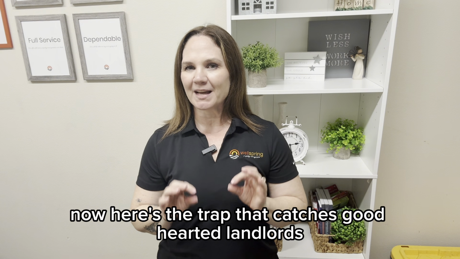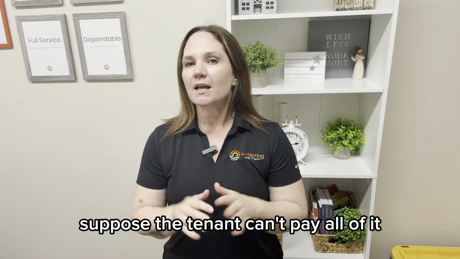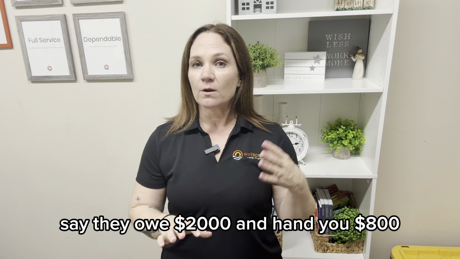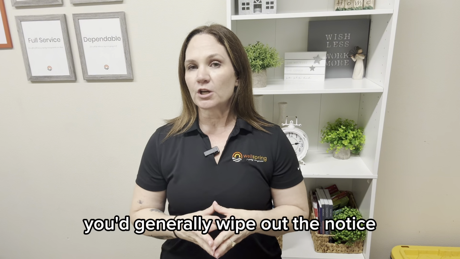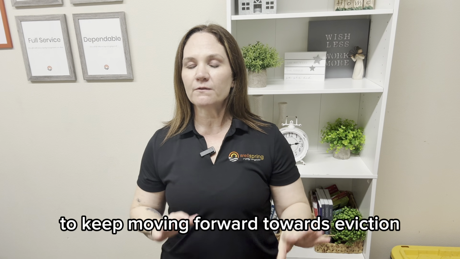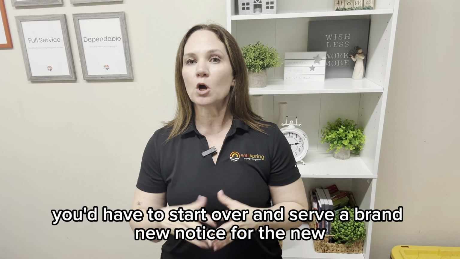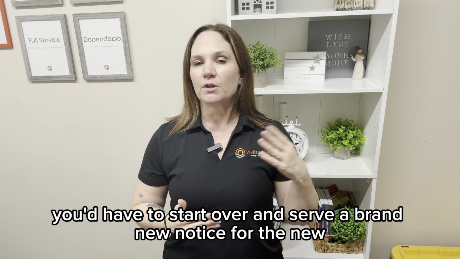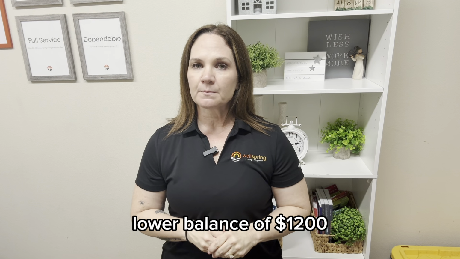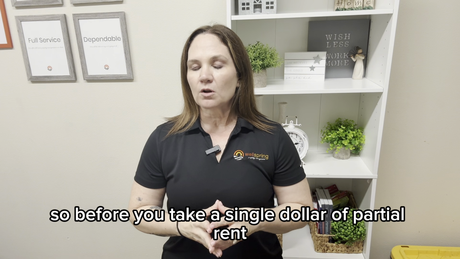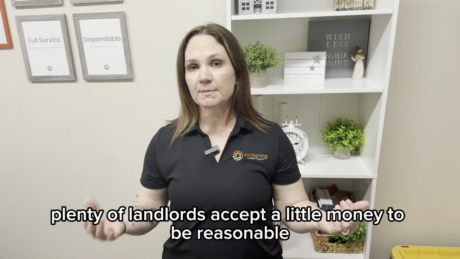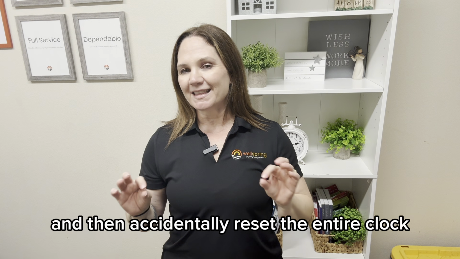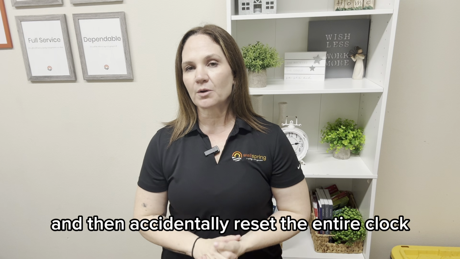Now here's the trap that catches good-hearted landlords. Suppose the tenant can't pay all of it and offers you a partial payment. Say they owe $2,000 and hand you $800. If you accept that partial payment, you generally wipe out the notice. To keep moving forward towards eviction, you'd have to start over and serve a brand new notice for the new lower balance of $1,200. So before you take a single dollar of partial rent, understand exactly what it does to your case. Plenty of landlords accept a little money to be reasonable and then accidentally reset the entire clock.